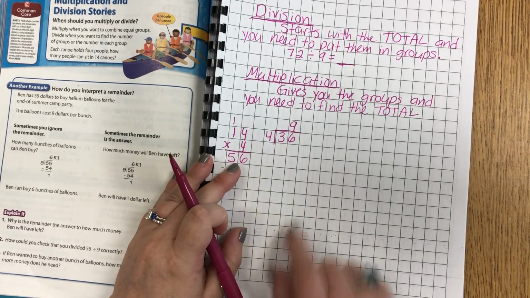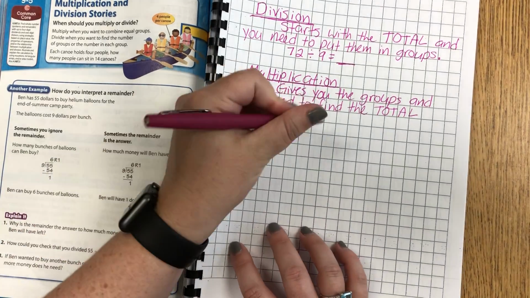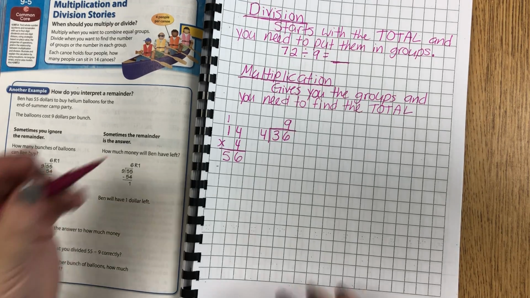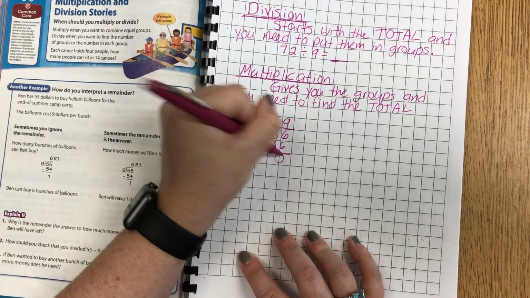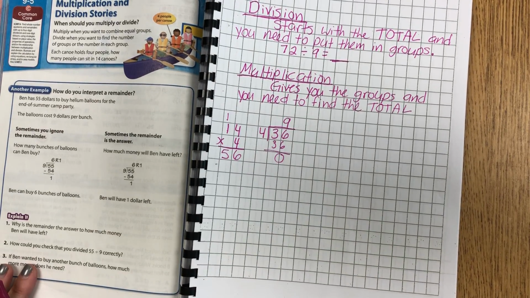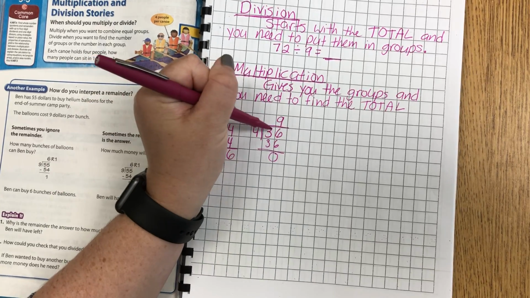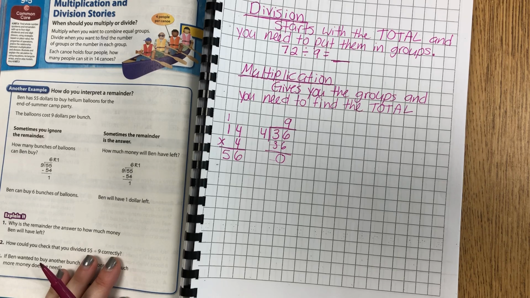So I'm not even going to continue this because it's even. Now I could, if I needed that confirmation that I did get this correct, 9 times 4 is 36, and 36 minus 36 is 0. You can do that if that helps you. But if you know that it's going to go in evenly, you don't need to do this part. Okay?